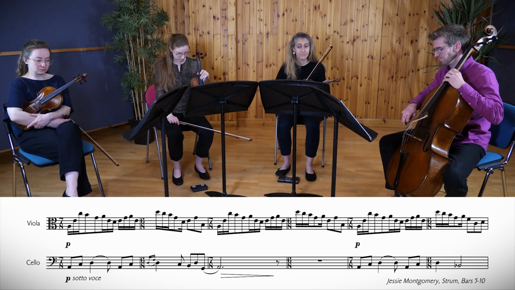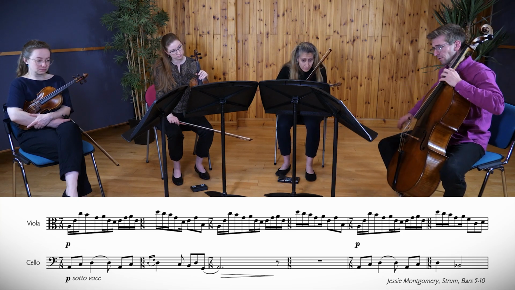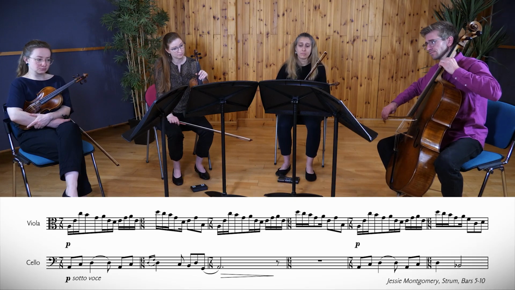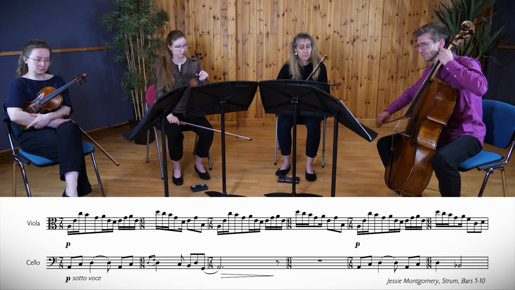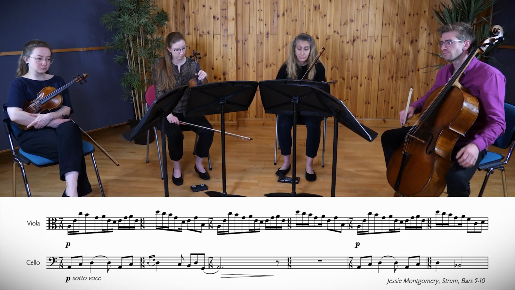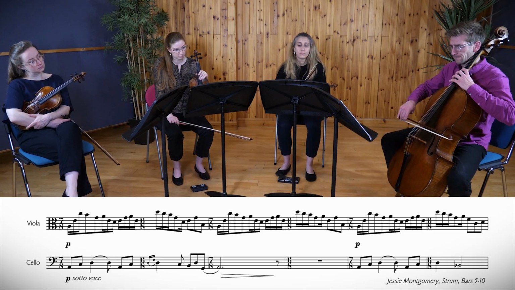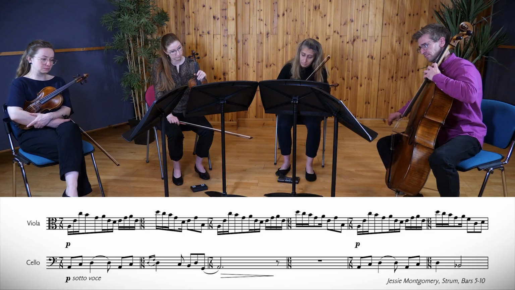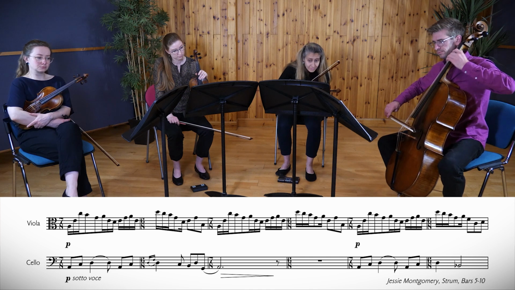In a piece called Strum by Jessie Montgomery, the texture she creates between the viola and cello could be described as a melody and a counter melody. She's composed 2 melodies and layered them on top of each other.